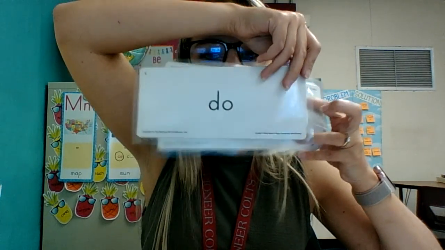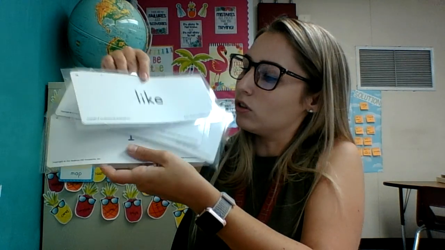Okay. And then we went through our sight words for today, which were like, to, do, you, and I. So go through those. Like, to, do, you, and I. Go through those. Make sure you know those.